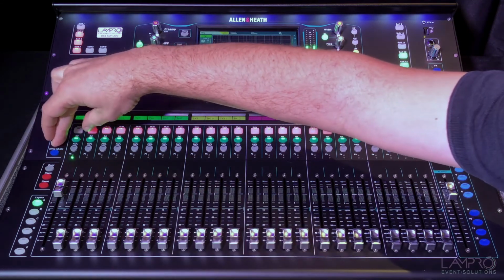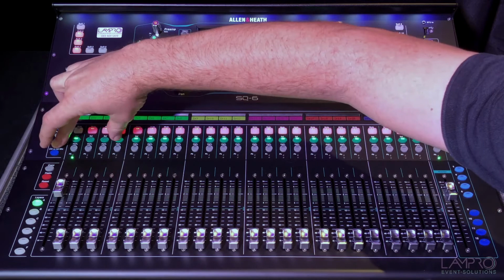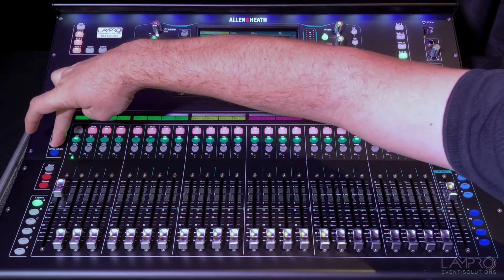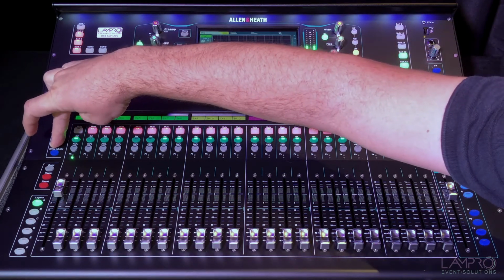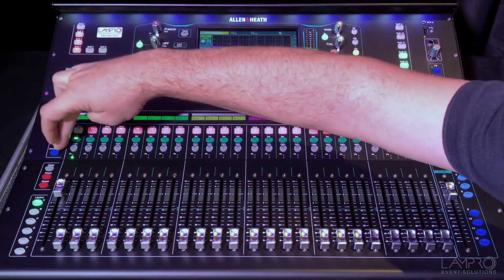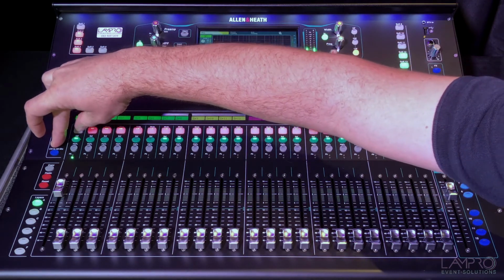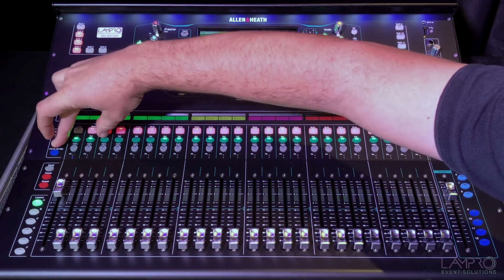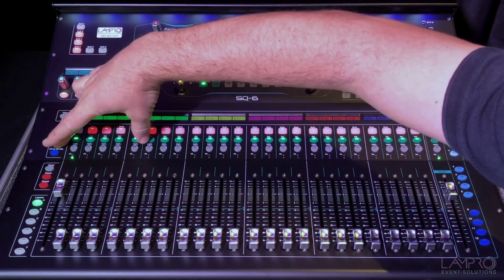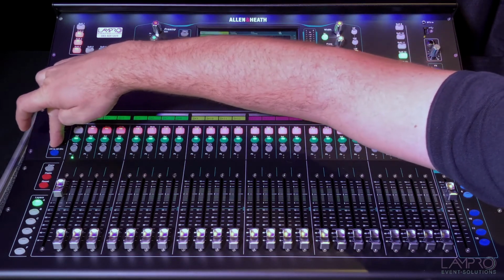And by holding in the Assign button and simply pressing the Select buttons, you unselect those channels from the mix. If you wanted to put the channels back into the mix, you simply hold in the Assign button again and press the Select buttons once more to send them back to the mix.